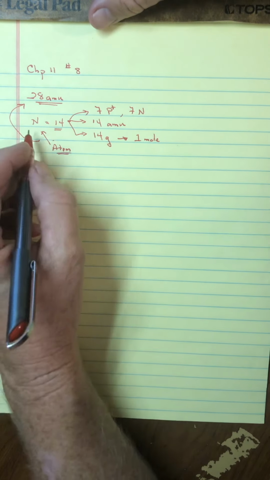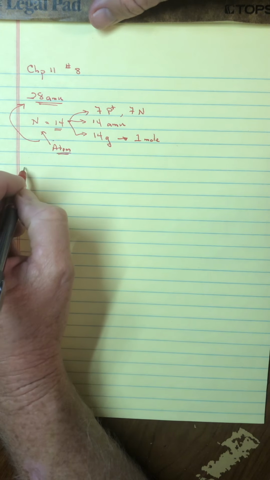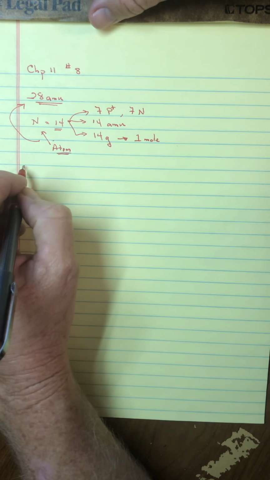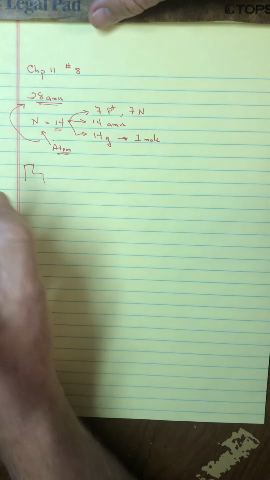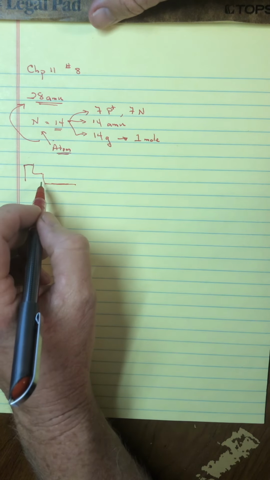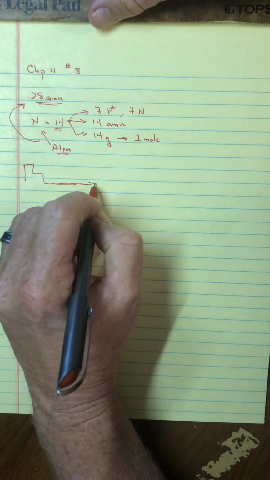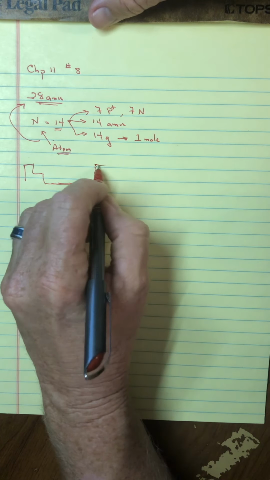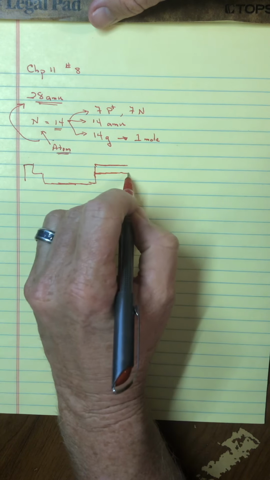But as you look on the periodic table, nitrogen is in the 5th column. Maybe if I do a rough drawing of a periodic table, we've got hydrogen here in the first row, and then the second row comes across, and maybe looks something like, went too high, sorry.